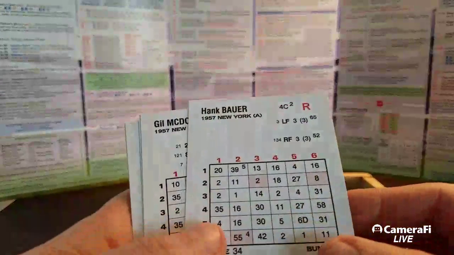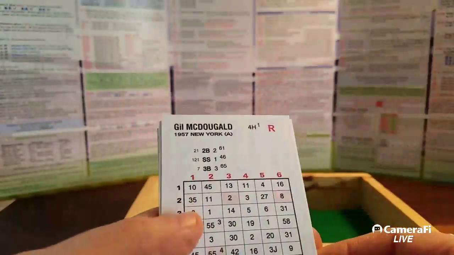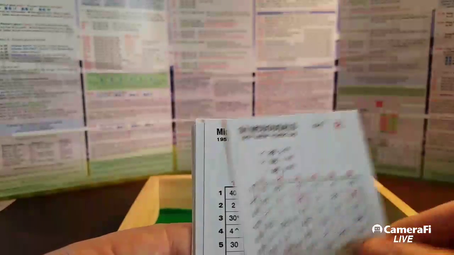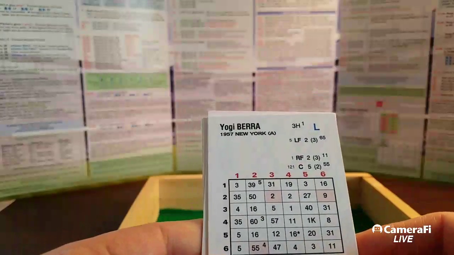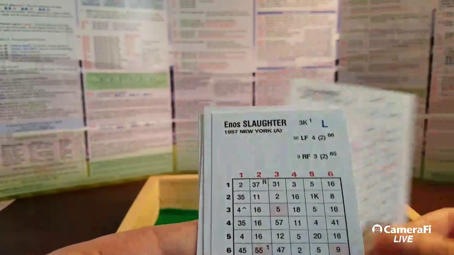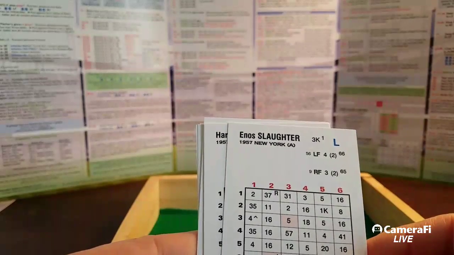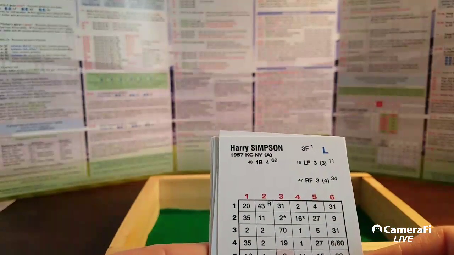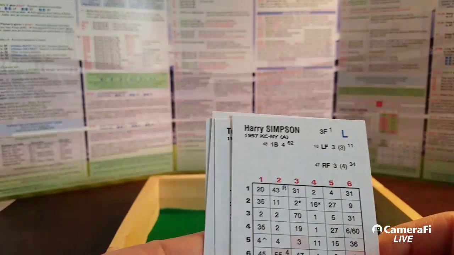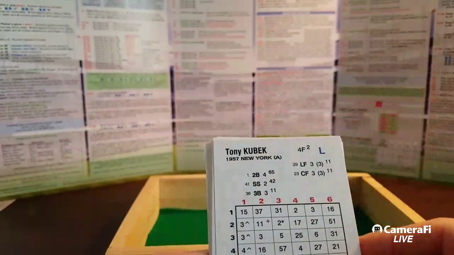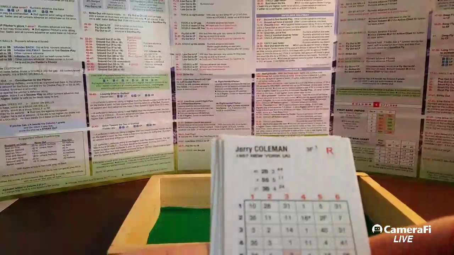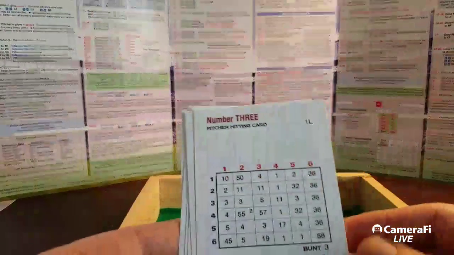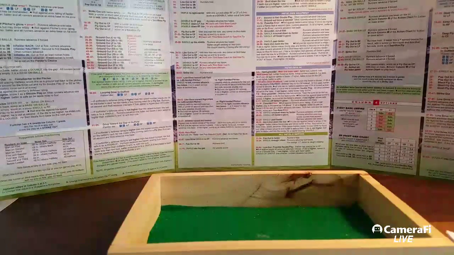For the Yankees, leading off will be right fielder Hank Bauer. Batting second will be the shortstop Gil McDougald. Batting third, center fielder Mickey Mantle. Batting cleanup is the catcher Yogi Berra. Hitting fifth is left fielder Enos Slaughter. Batting sixth, first baseman Harry Simpson. He came over from the Kansas City A's mid-season. Batting seventh is third baseman Tony Kubek. Hitting eighth is Jerry Coleman at second. And batting ninth, using pitcher hitting card number 3, is, of course, Bobby Shantz.